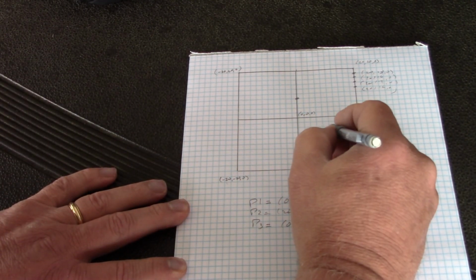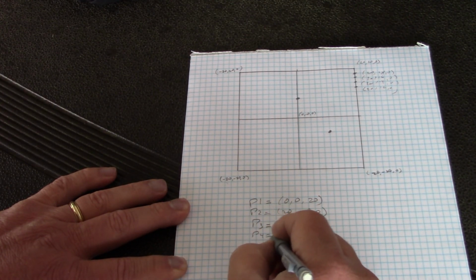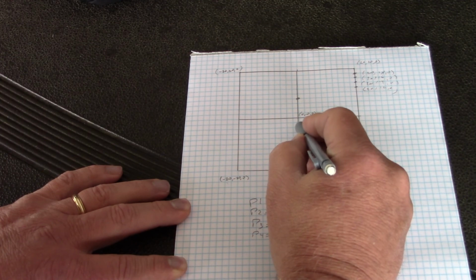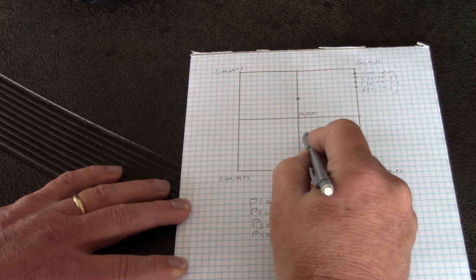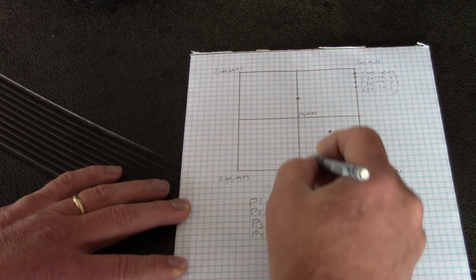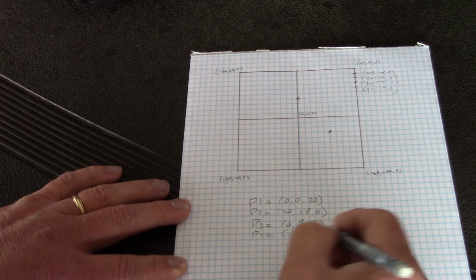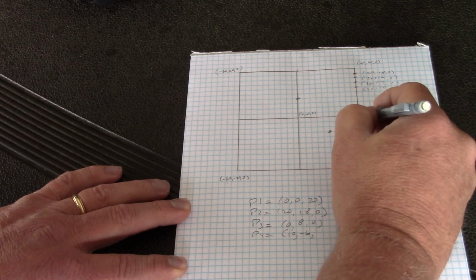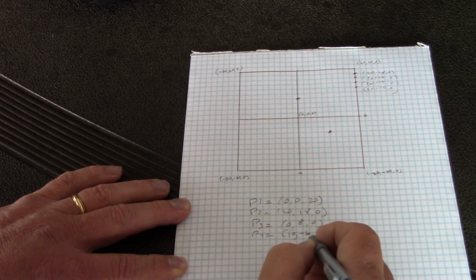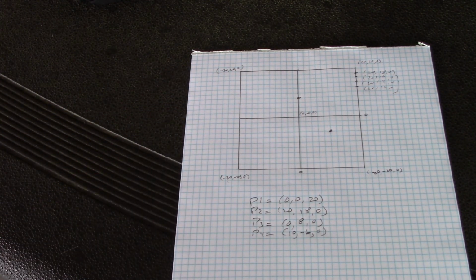If I have another peg that's supposed to go here, call that P4. It's going to be X 2, 4, 6, 8, 10, then Y 2, 4, 6, minus 6, as I went in this direction, this is 0 points, and then 0. Now, that's for that location.